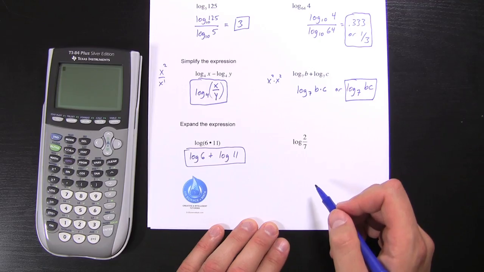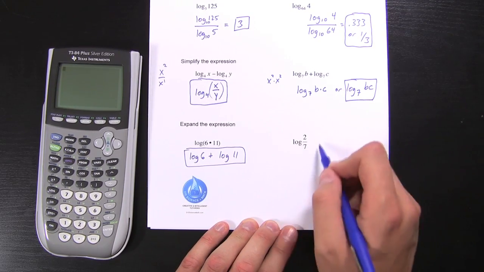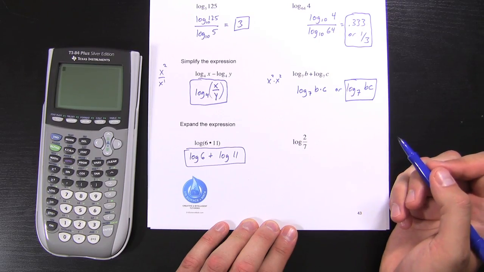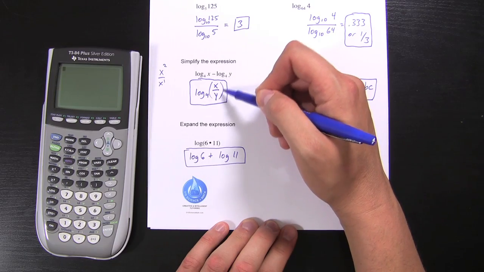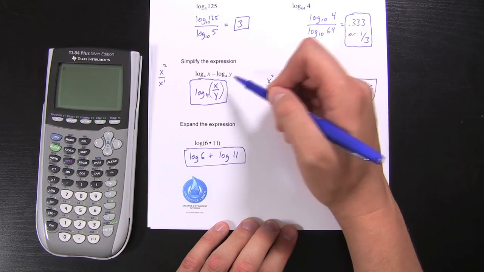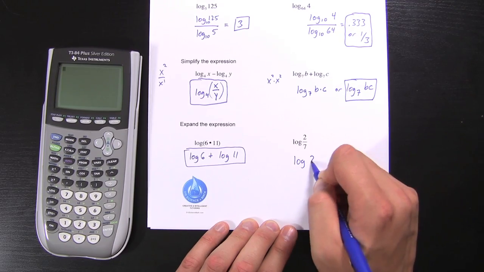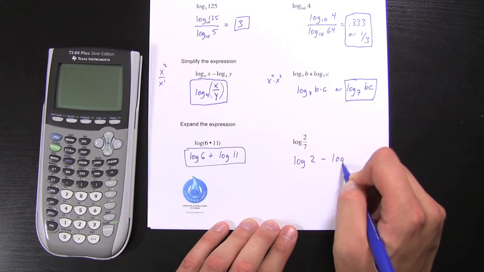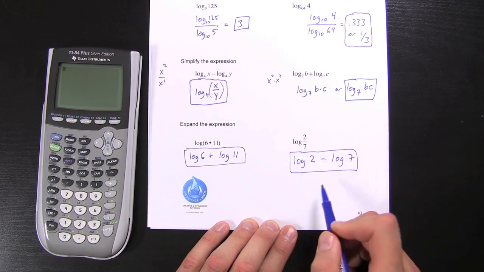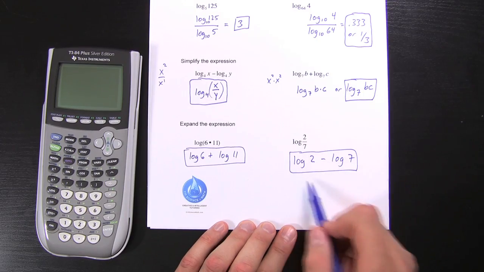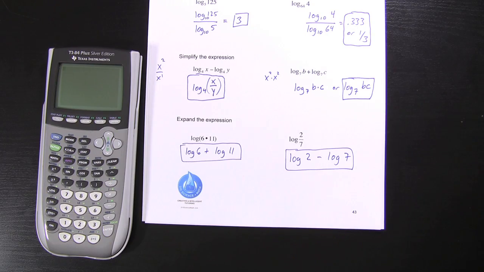I was so eager to jump to that next problem. Anyway, patience. Okay, so now we have log of 2 over 7. All right, this is division, and you can see what we did when we had division. That came from subtracting logs. So let's take the log of 2 minus the log of 7. Now you have the log expression expanded. You've written it in expanded form.